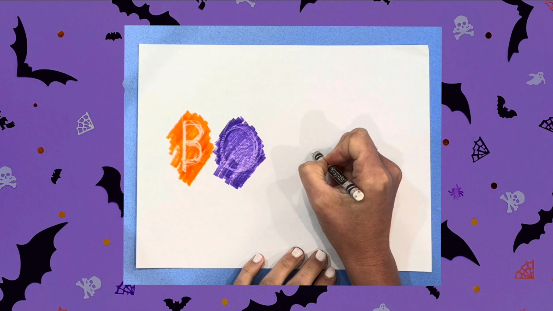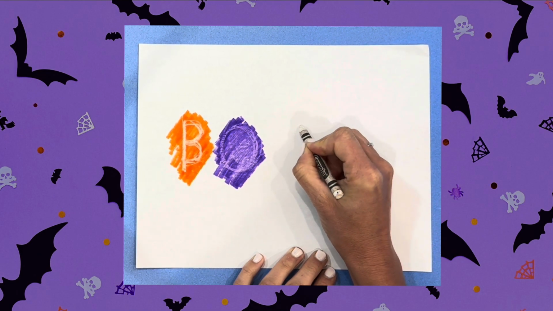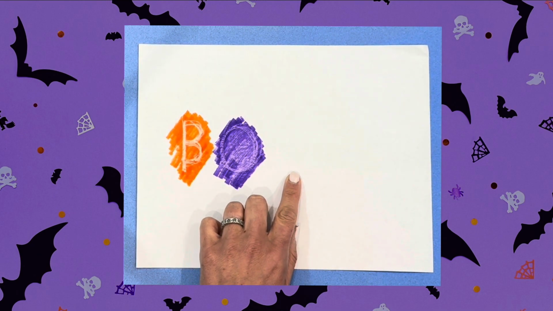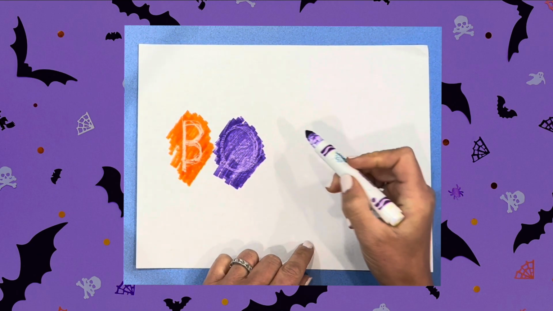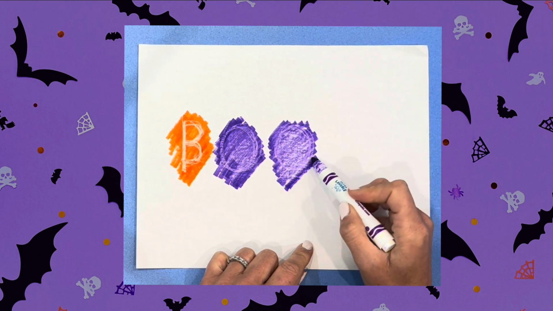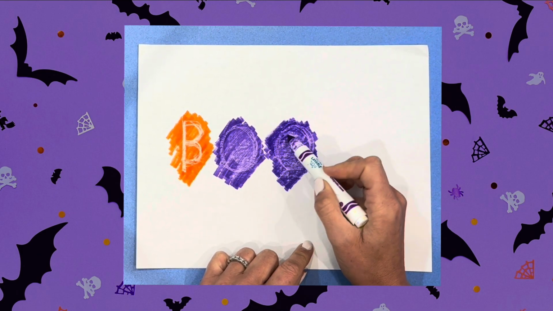So one big circle. We start at the top. We make a magic C, come all the way around and to the top. And just go over it a few more times. Keep your finger there. And we're going to color it again. I'm going to use purple again. And see if you can find it. If it doesn't come out at first, just keep coloring over it.